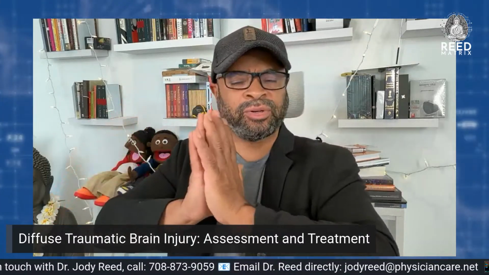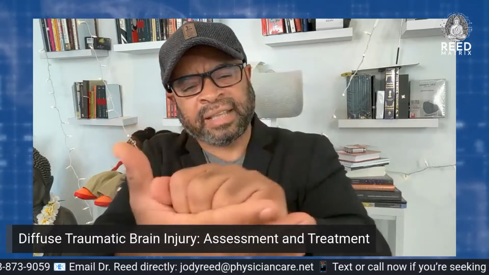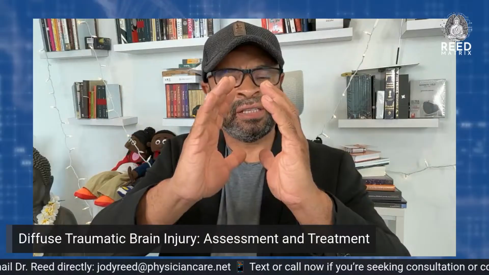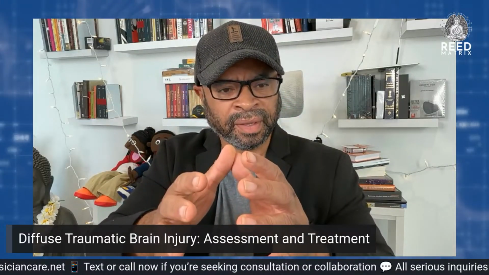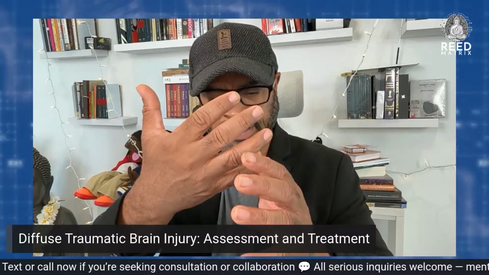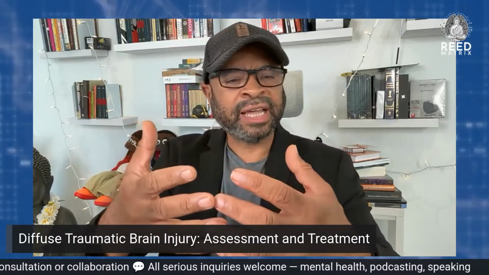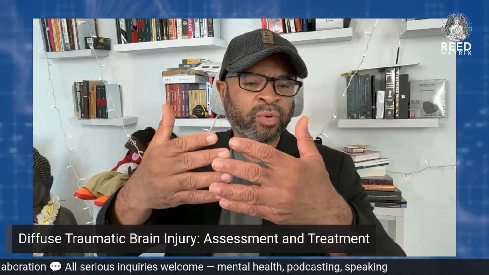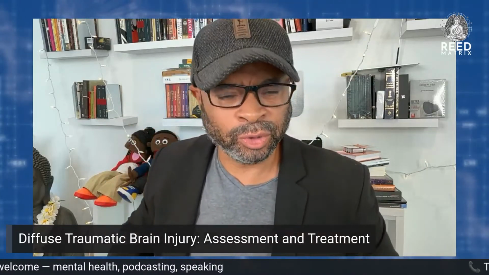Coup: when the skull hits something, the brain moves forward and hits the anterior wall, the anterior part of the skull, in this coup injury. And just like the sponge, it ripples back and can hit the posterior aspect of the skull, called a contrecoup injury.